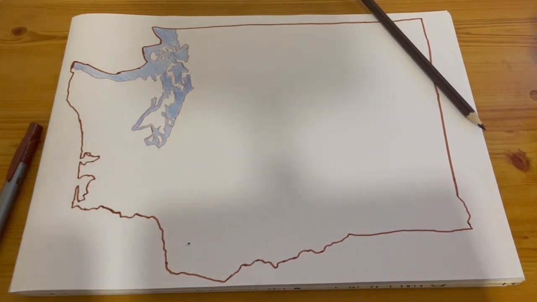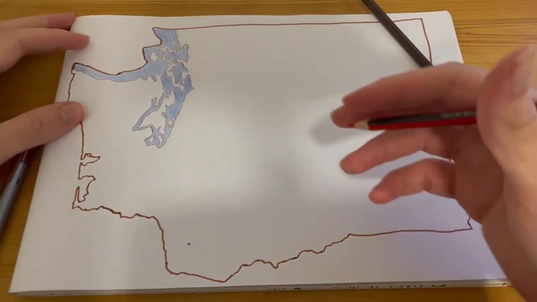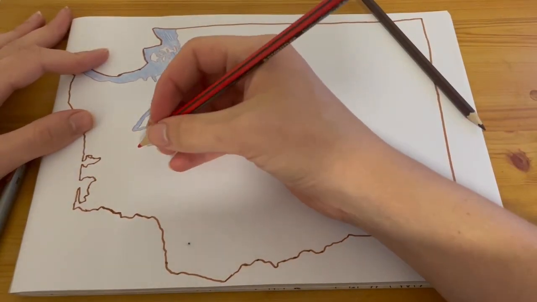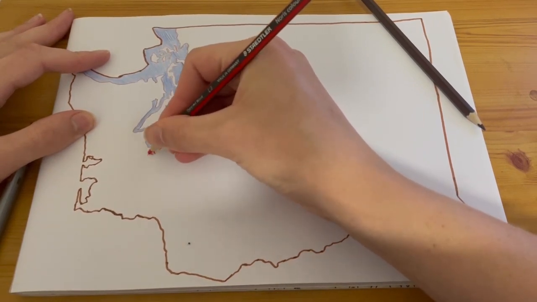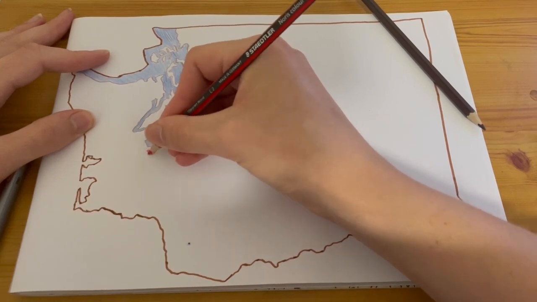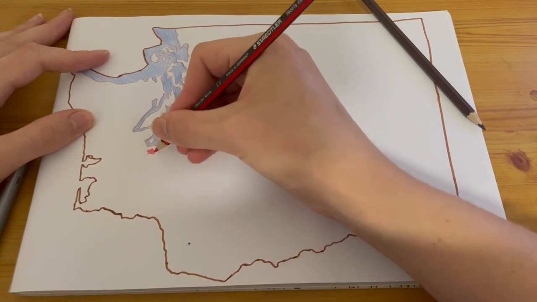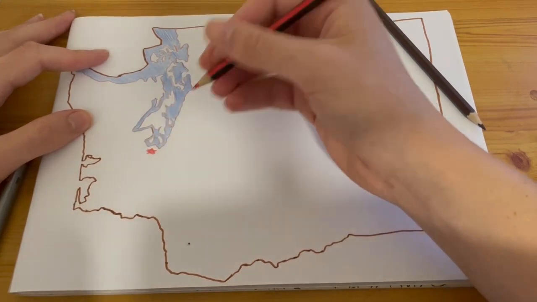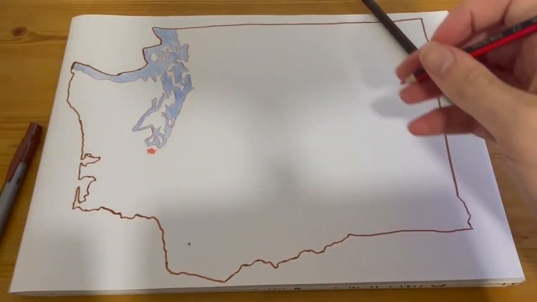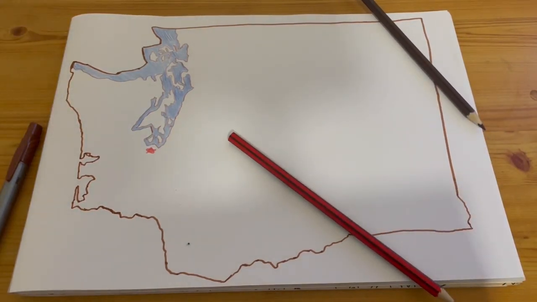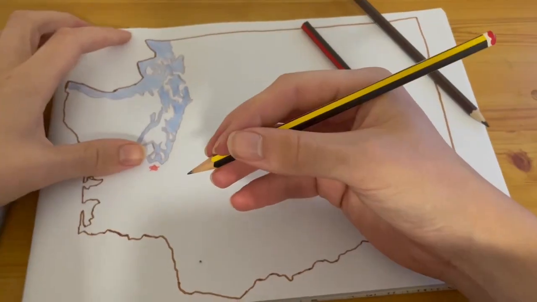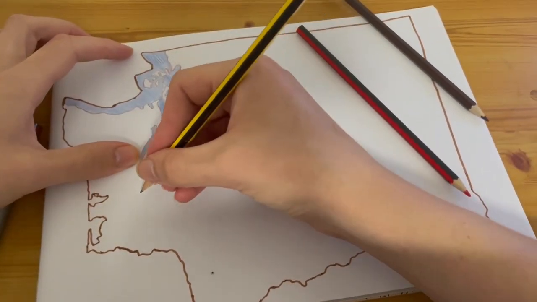So what we normally do now is we'll do some cities next. So I'm going to do just about here. We always denote the state capital with a star. That's a bit of a funky looking star, but yeah, I think you guys get the idea. I actually have, where is it? My normal pencil.